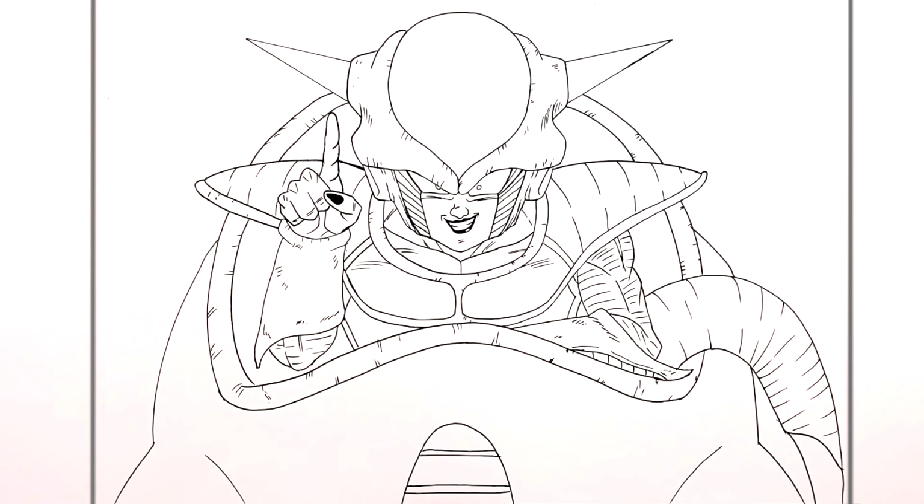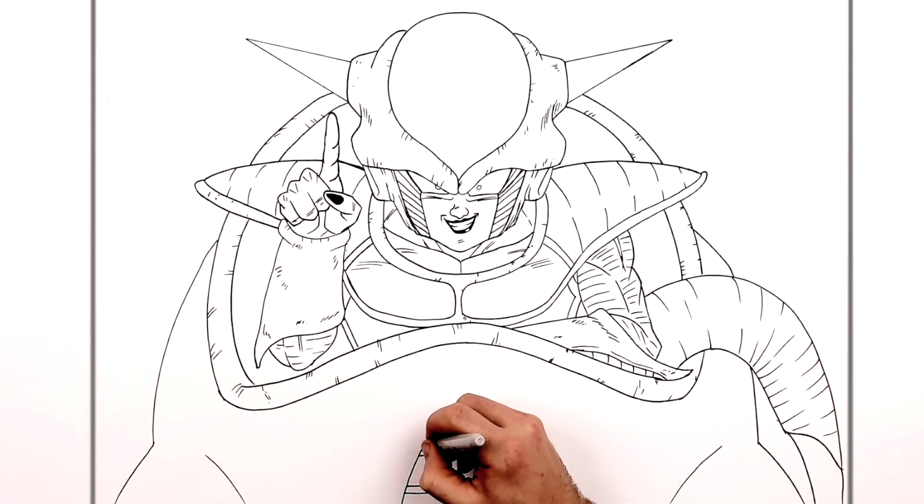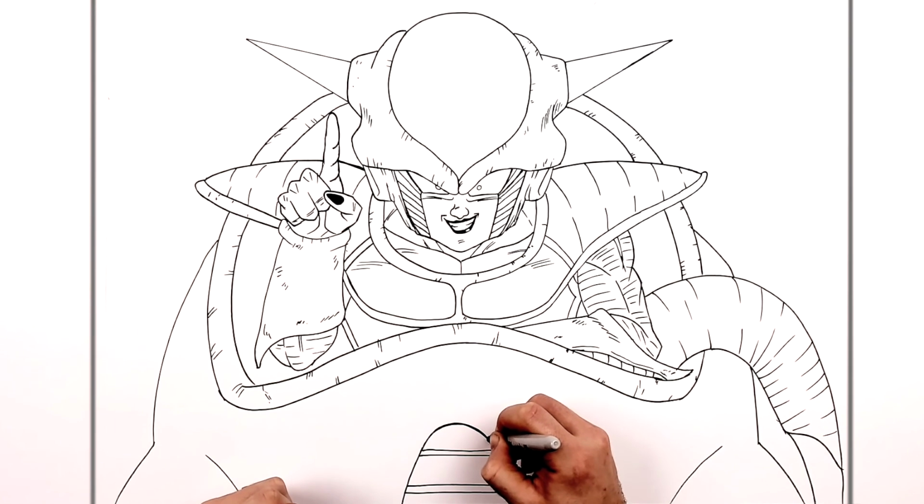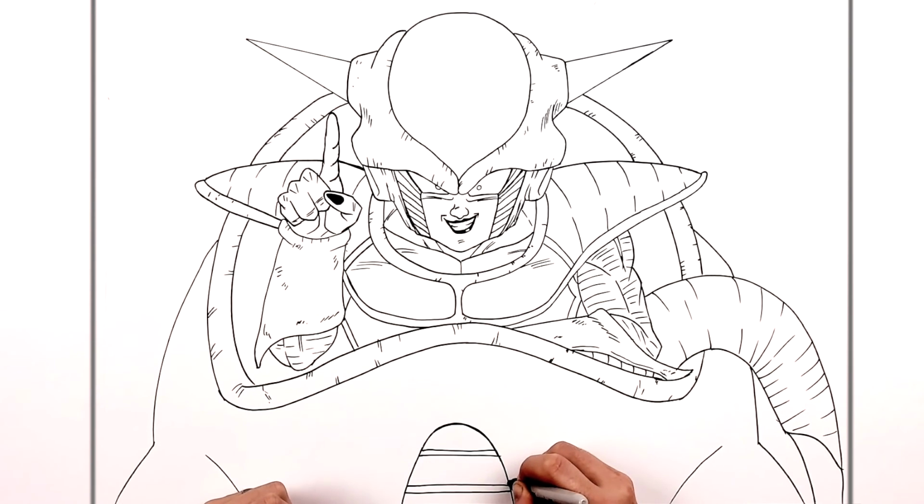That's how to draw Frieza, first form. A tribute to the voice artist who did that really iconic voice that we all know and love. Definitely one of the coolest villain voices ever. Well done.